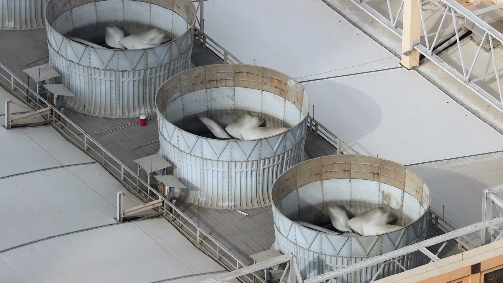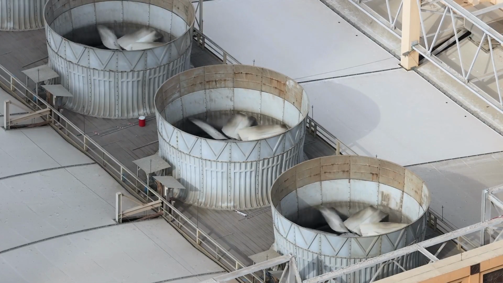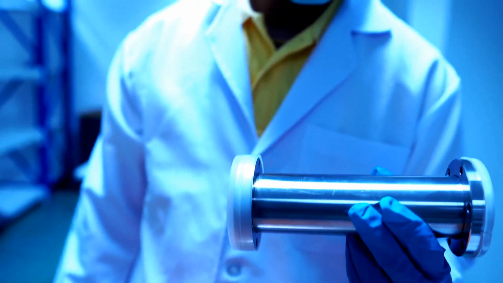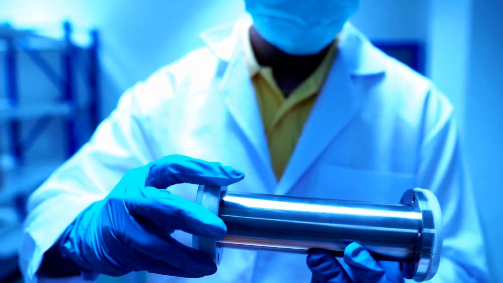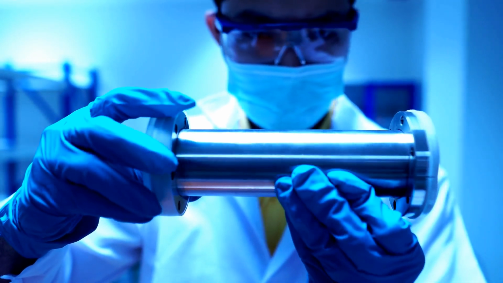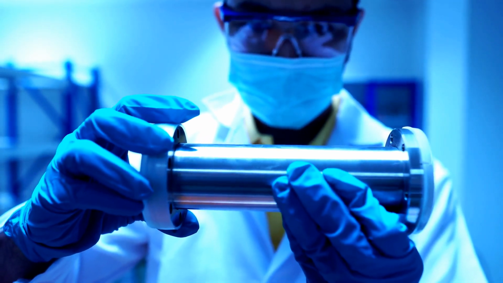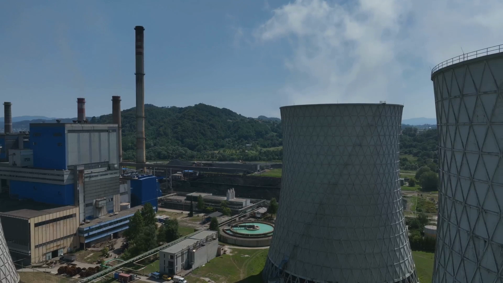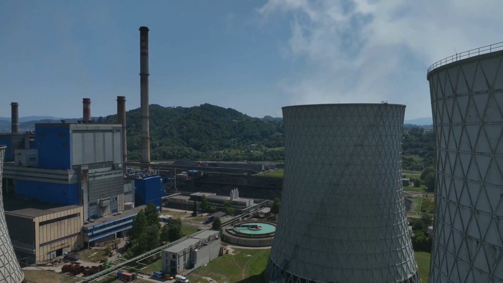Proper heat management can prevent overheating, which can lead to equipment breakdowns or even dangerous situations. In addition, efficient heat transfer can help reduce energy costs and minimize the environmental impact of industrial processes. By understanding the principles of heat transfer, engineers can create more sustainable and reliable systems. From the smallest microchip to the largest power plant, heat transfer is a fundamental process that can't be ignored.